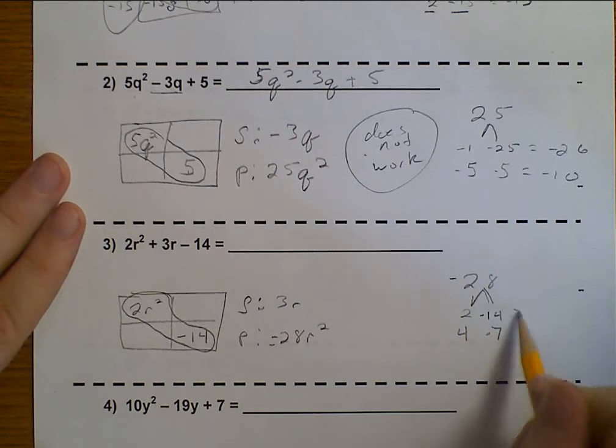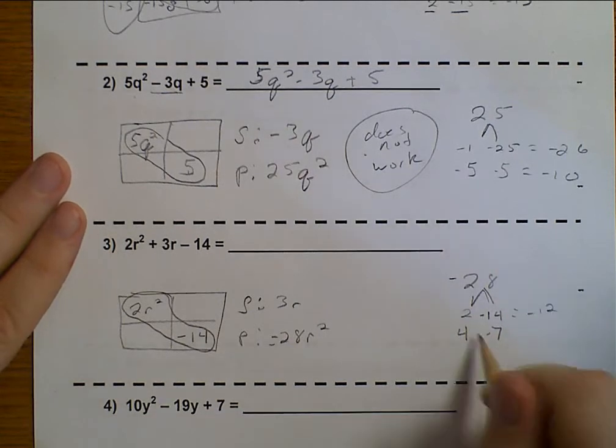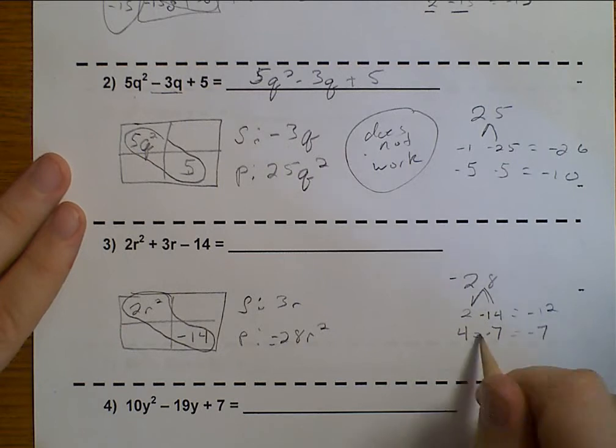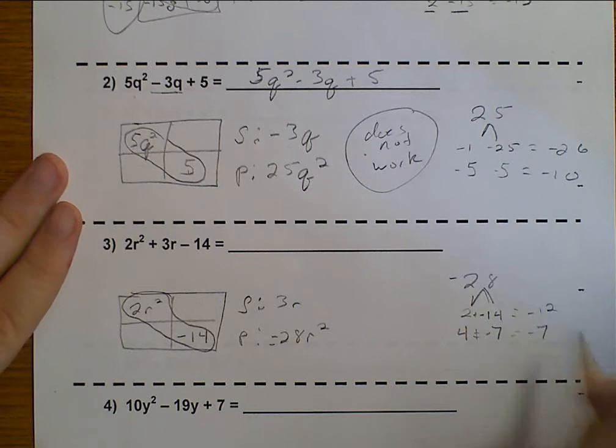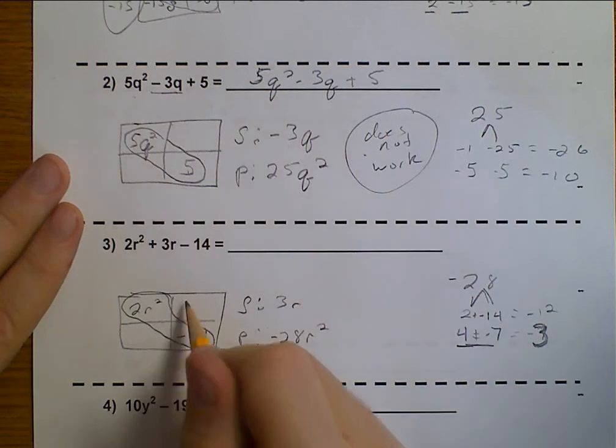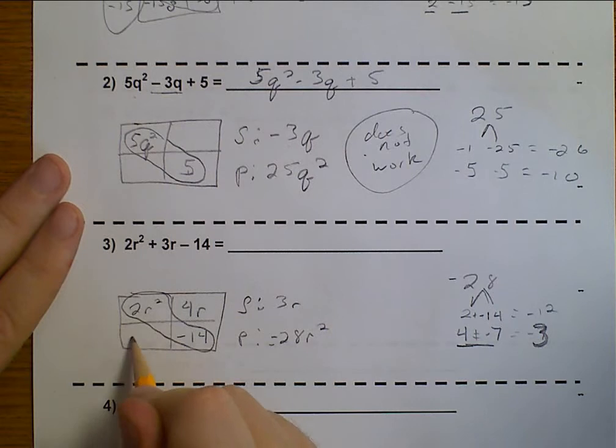Well, 2 minus 14 is negative 12. 4 minus 7 is negative 3. So, we have 4r and negative 7r.